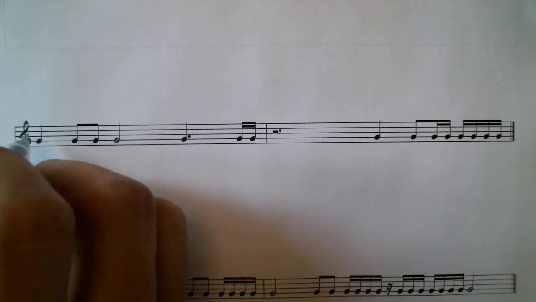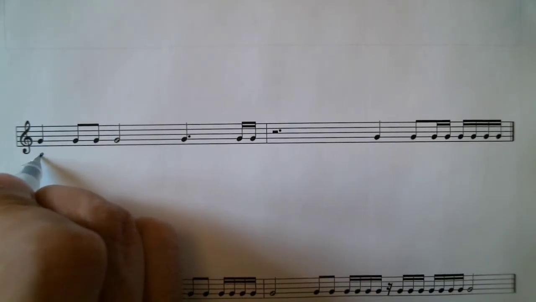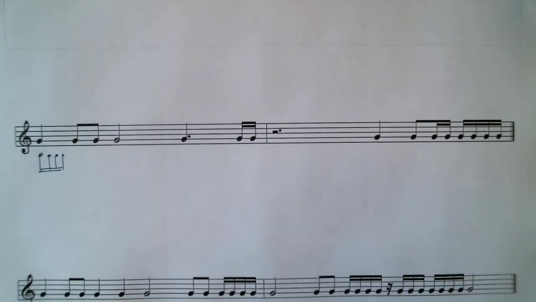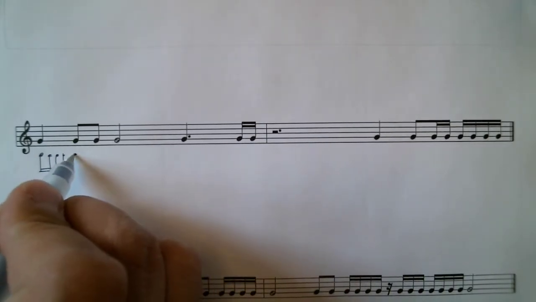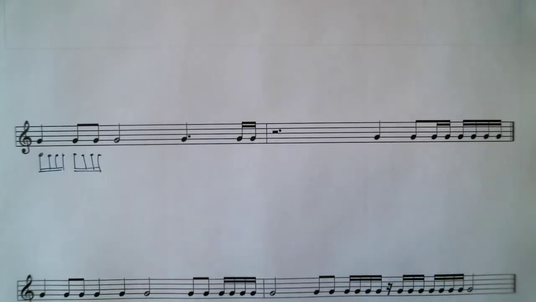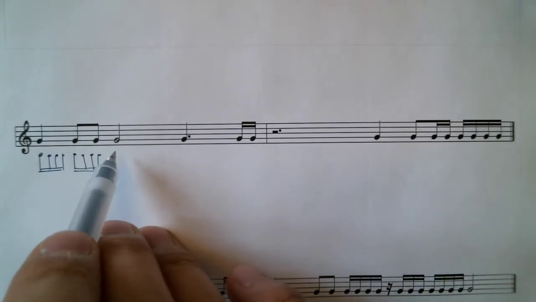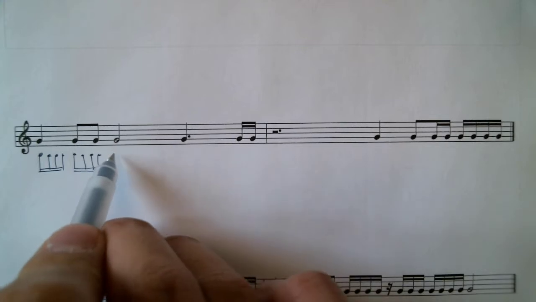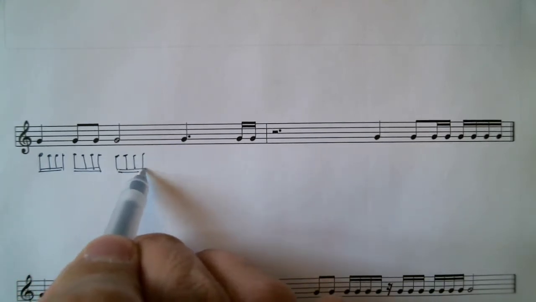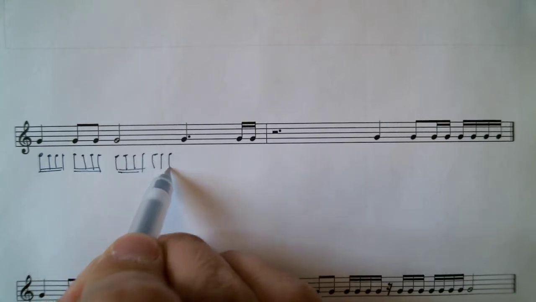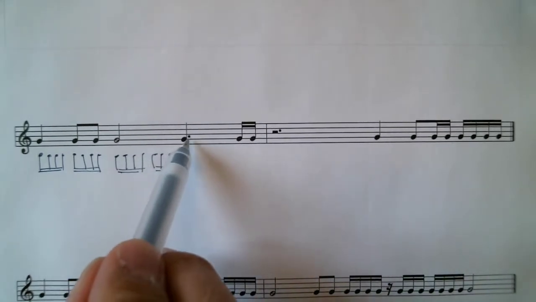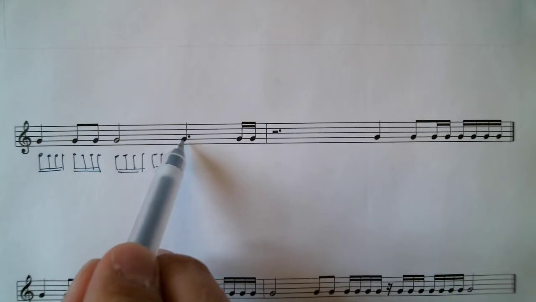So for the quarter note, that is equal to 4 16th notes, and I'm beaming them together. The 2 eighth notes, again, convert into 4 16th notes. The half note would be the same as the 2 quarter notes, so that means it would be 8 16th notes. The dotted quarter here, the dot means it's adding half of the value of the quarter note.